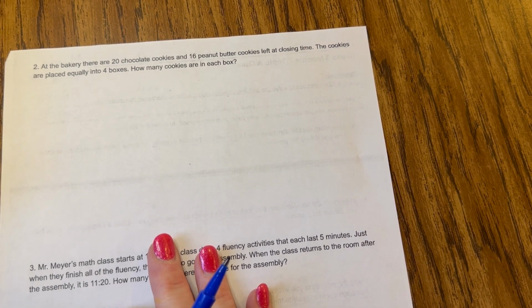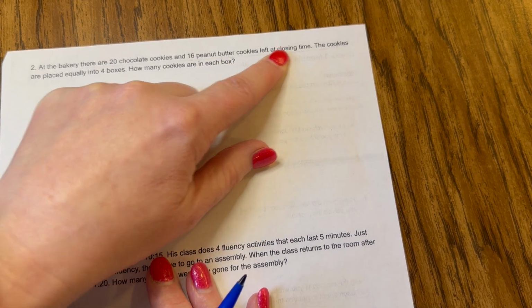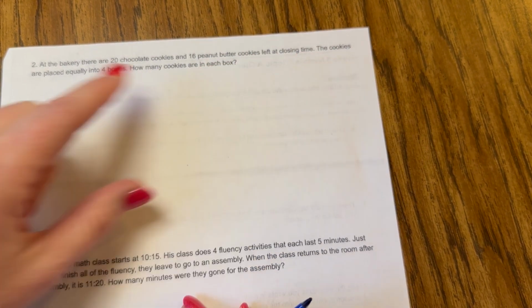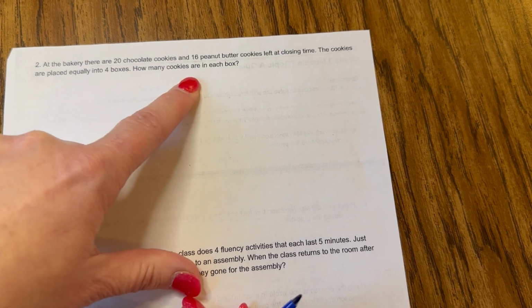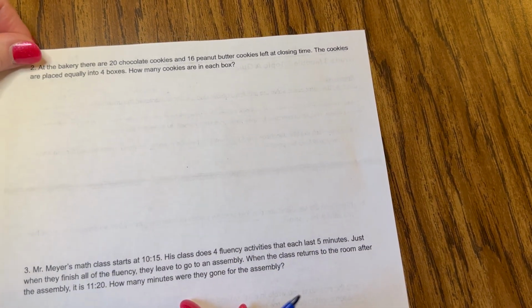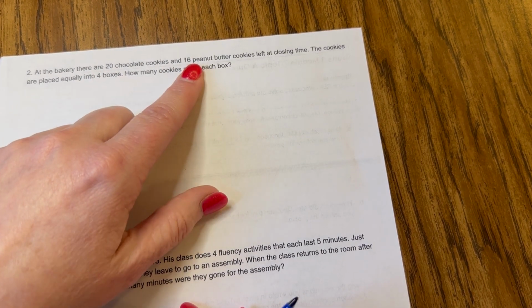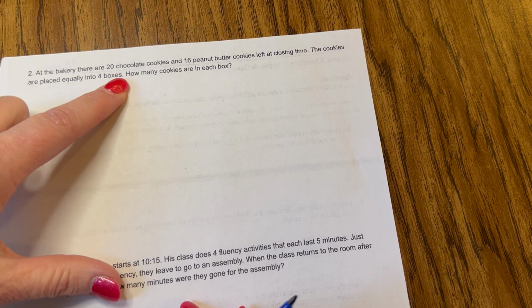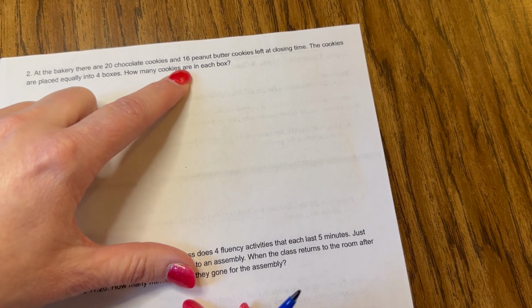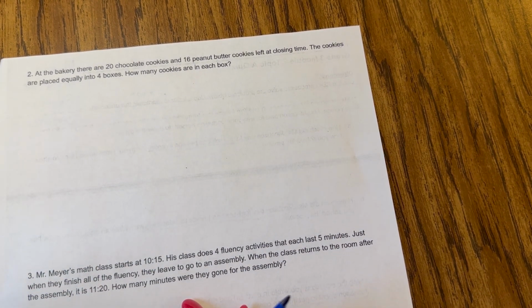Number 2. At the bakery, there are 20 chocolate cookies and 16 peanut butter cookies left at closing time. The cookies are placed equally into 4 boxes. How many cookies are in each box? Make sure you do a model, an equation with a solution, and a sentence.